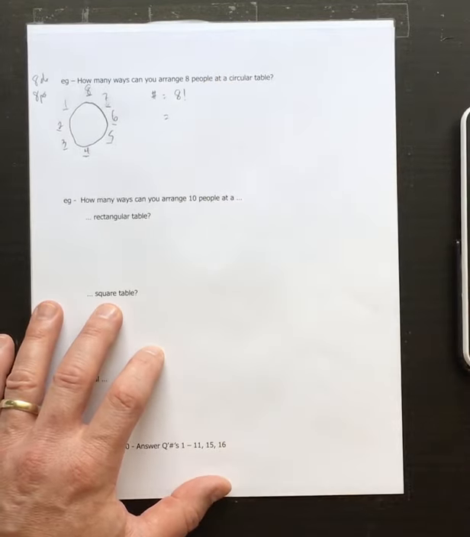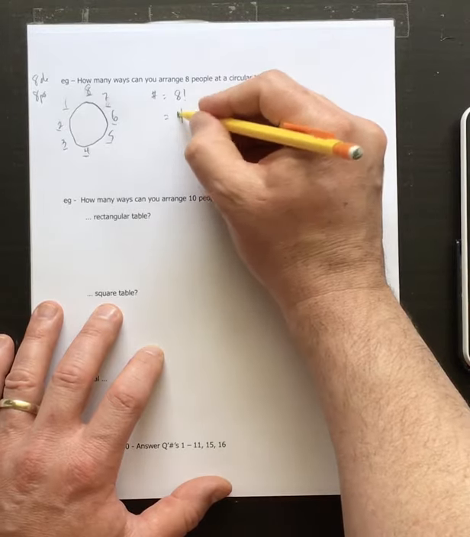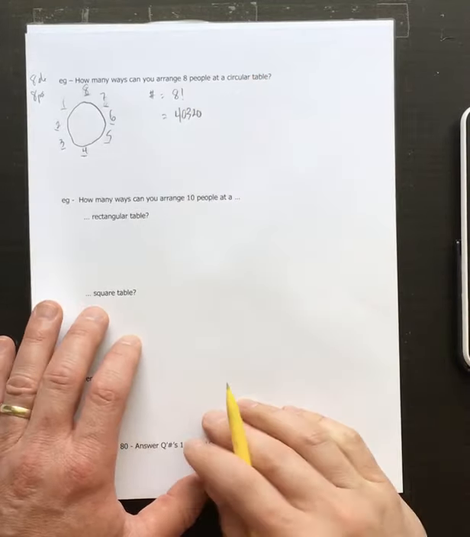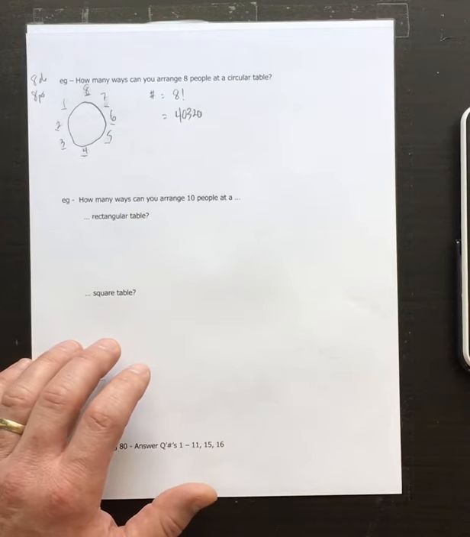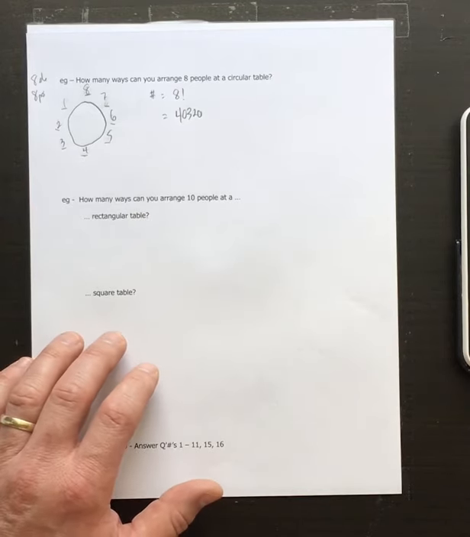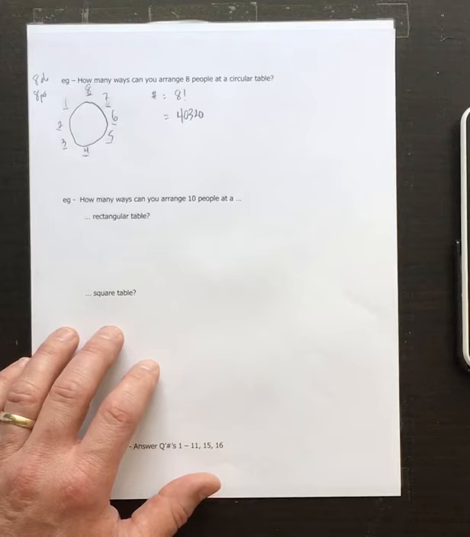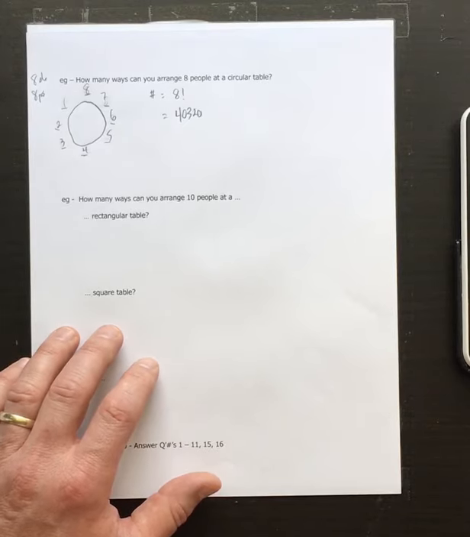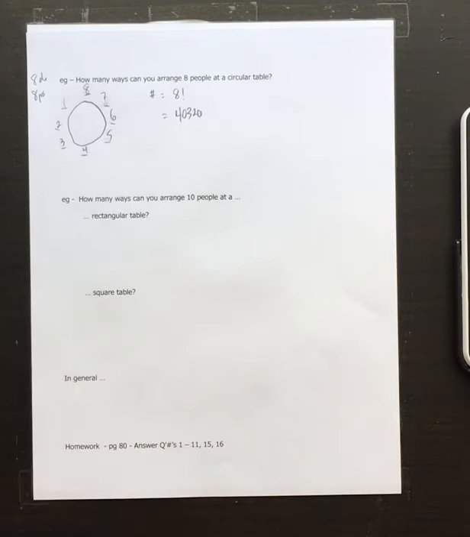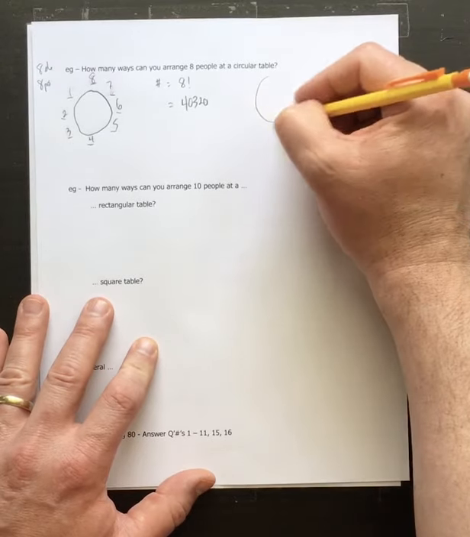8 factorial is 40,320. So that being the case, it just seems like a simple answer. But the problem that you run into is this.